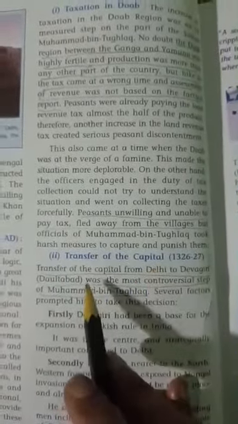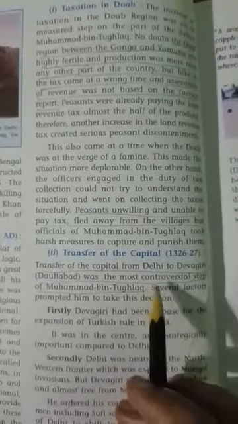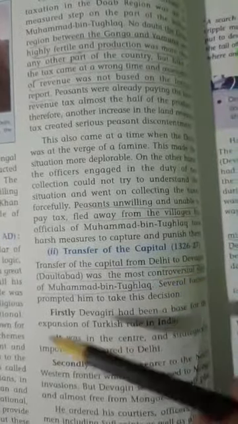Next experiment was the transfer of the capital. Transfer of the capital from Delhi to Devagiri, that was Daulatabad, was the most controversial step of Muhammad bin Tughlaq. Several factors prompted him to take this decision. So why did he decide to transfer his capital from Delhi to Daulatabad? What was the reason? Let us study the reasons.